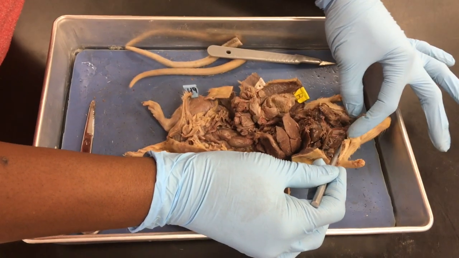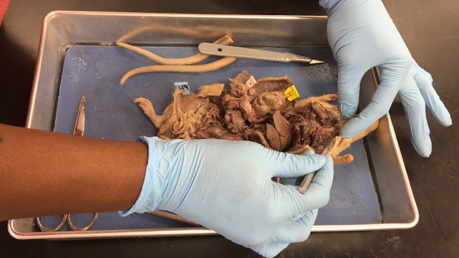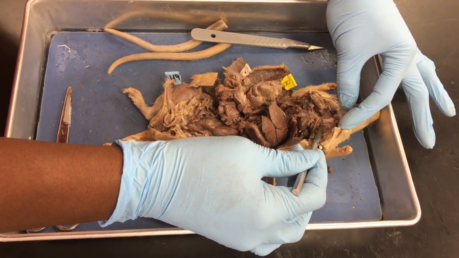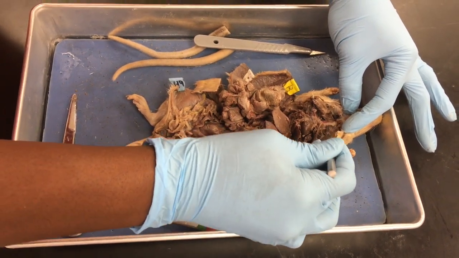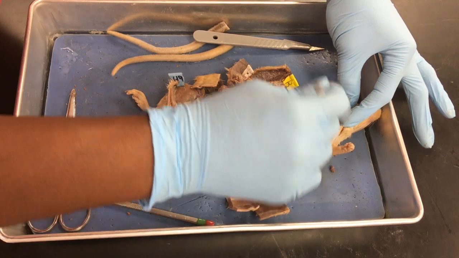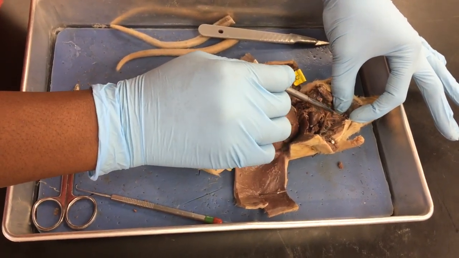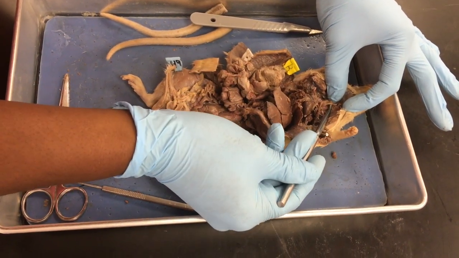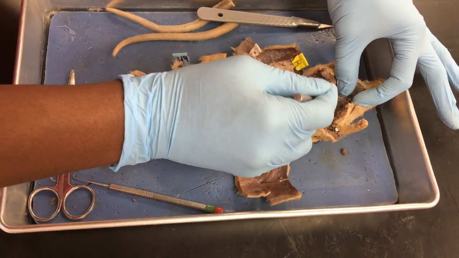All right, so the first structure that we're looking at is the larynx. The very top part is the larynx. All of this is the trachea. Now we understand that behind the trachea is the esophagus. So I'd have to lift my trachea up or cut it, and then I would be able to see the esophagus. Do you see that little flattened sac back there? That's the esophagus. So this flattened area right here, that's the esophagus, and then here is my trachea.